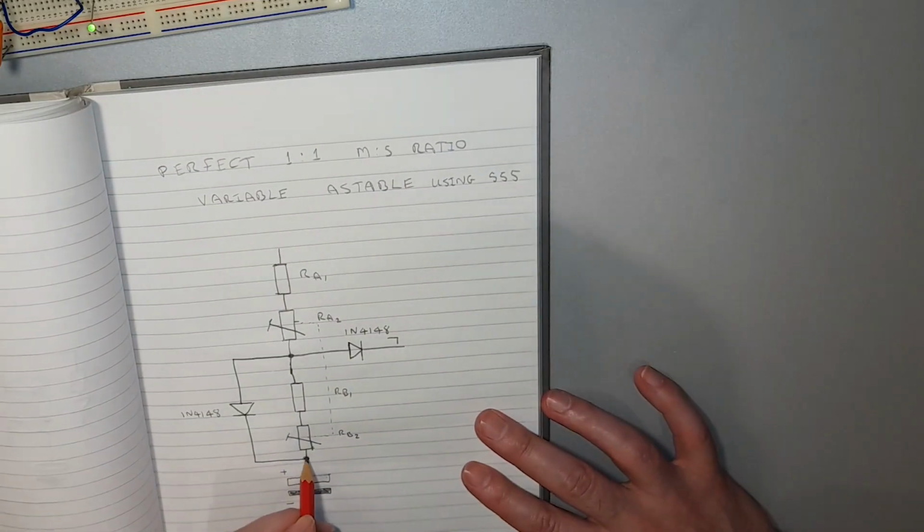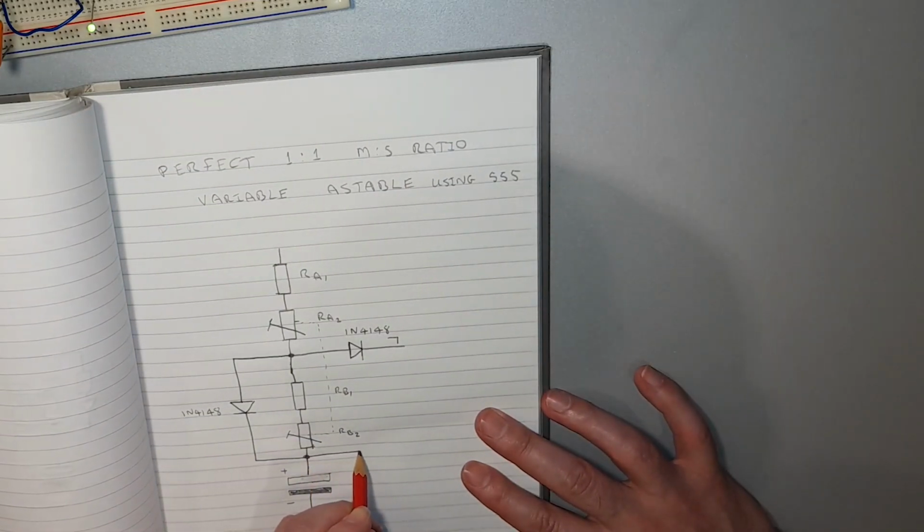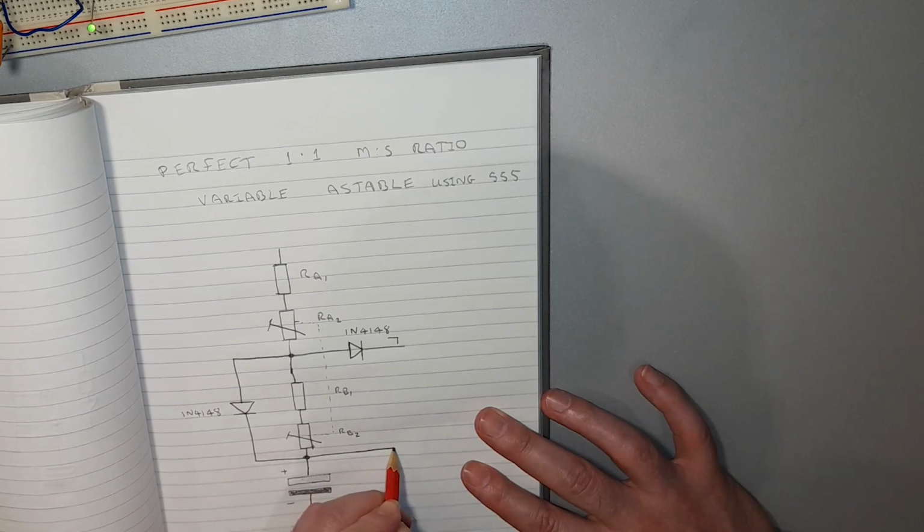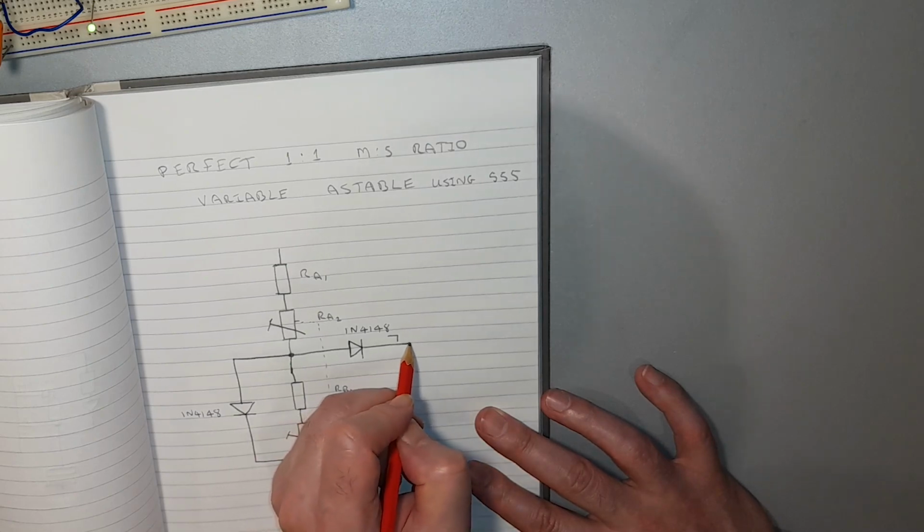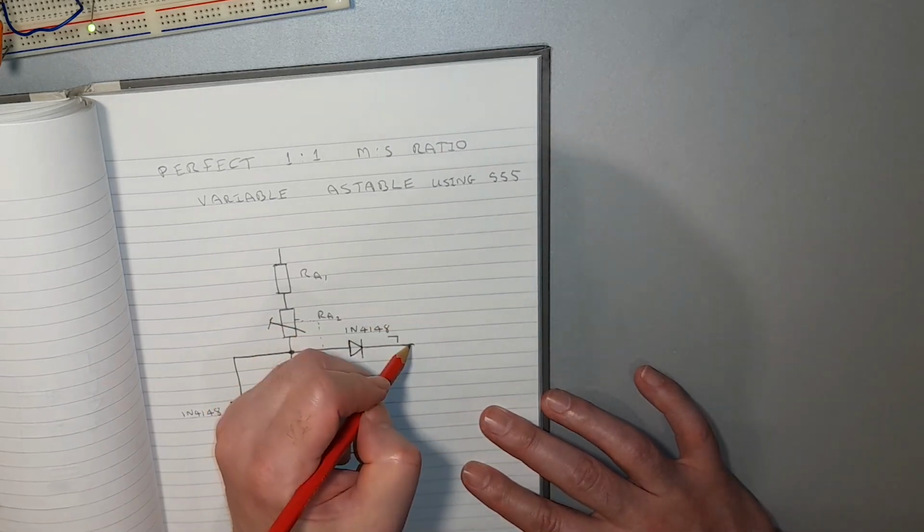Okay, and then this goes to pins 6 and 2. And then we can draw the 555 in.